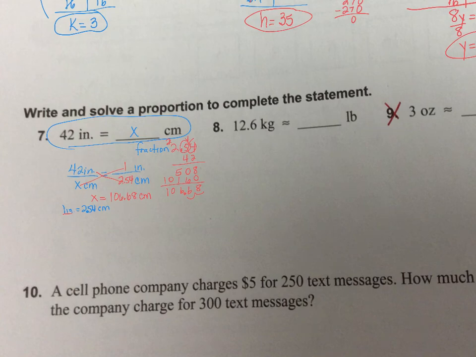On the next one, we're going to do the same thing. I'm going to put an X under pounds, set this up as a fraction, 12.6 kilograms over X pounds. If I have kilograms over pounds, it has to equal kilograms over pounds. Okay? Well, on the reference sheet, it says 1 kilogram equals 2.2 pounds.